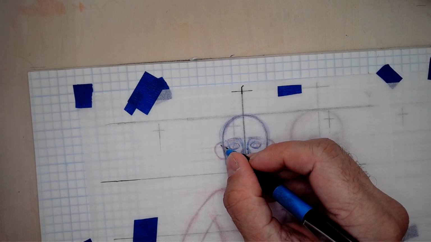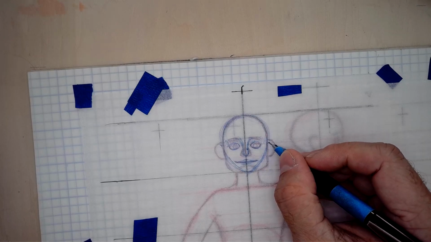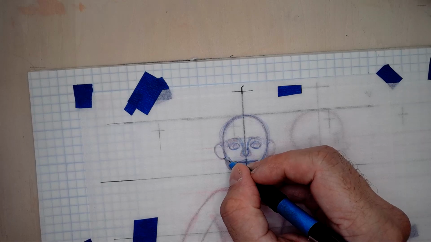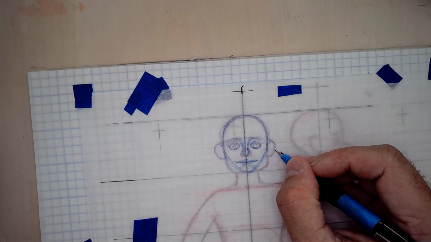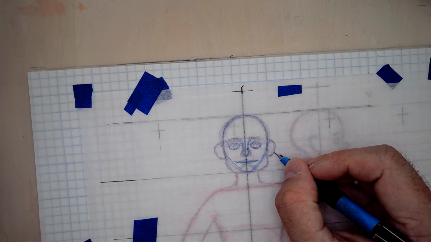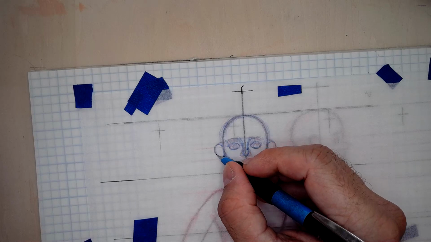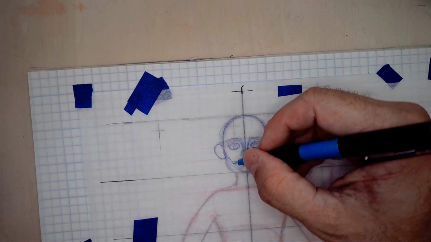I'll keep the ears the same size. Maybe I'll bring that up a little more, maybe a little bit more of a lobe. So they're still going to stick out sideways. But I think in the armature, I'm going to design some wires as part of the skull to do that.